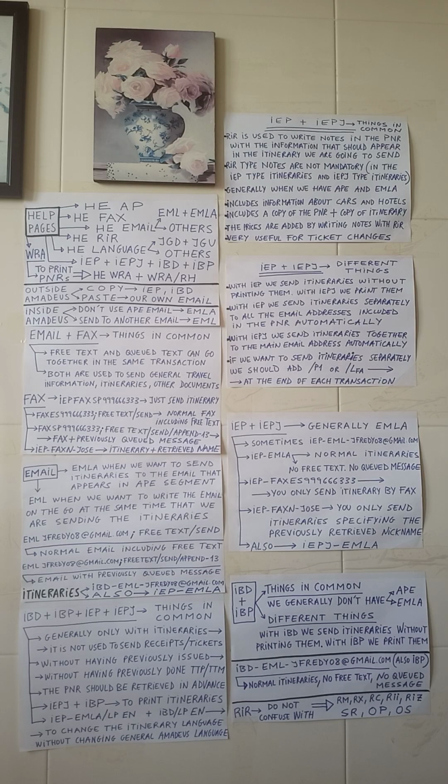I will start with things that IBD and IBP have in common. Generally, both codes are used when we don't have an API element in the reservation, and when we don't want to use the EMLA code to send the itineraries. Now I will explain things that are different between both codes. With IBD, we send itineraries without printing them. With IBP, we send itineraries while printing them at the same time.